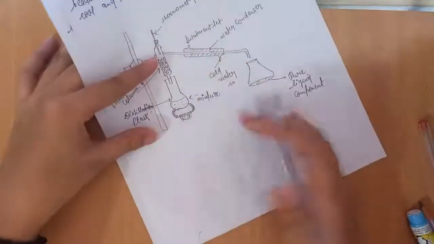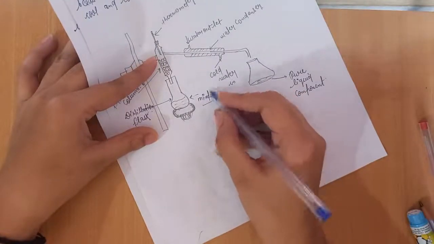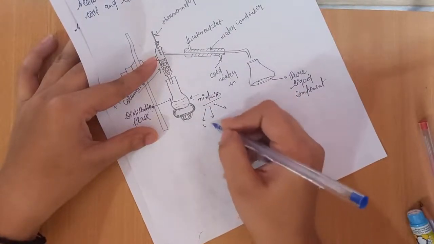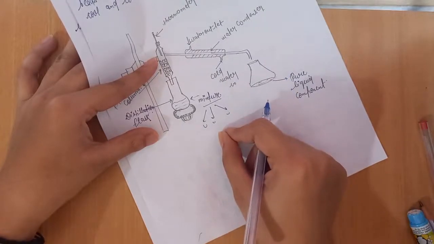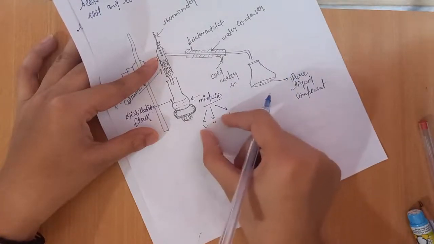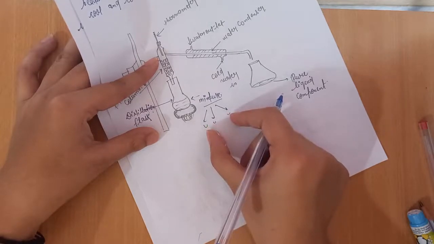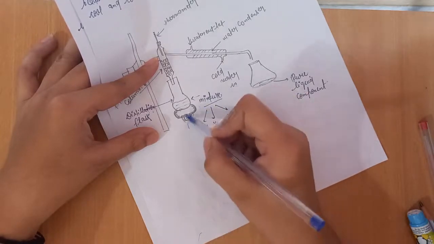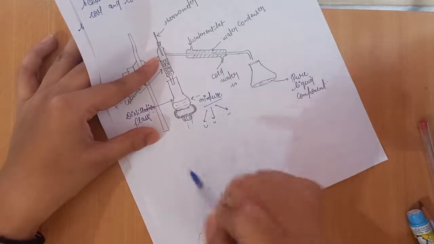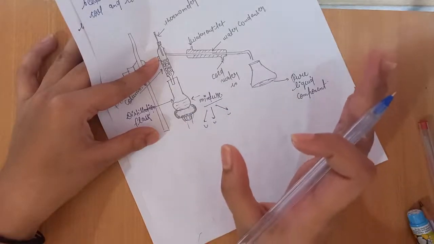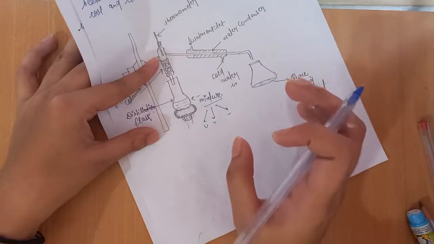Suppose this mixture contains 3 components and the difference in their boiling points is less than 25 Kelvin. It may be possible that the vapors of these components get mixed with each other when we heat the mixture, because they do not have sufficient difference in their boiling points.